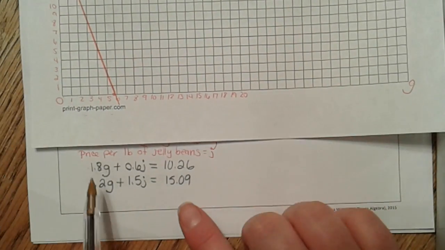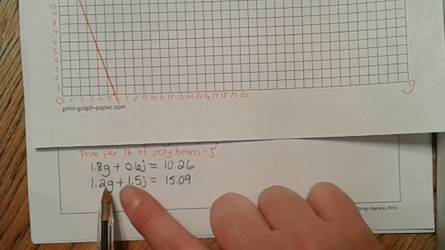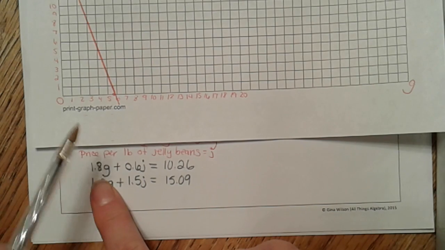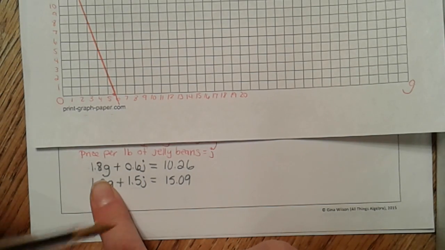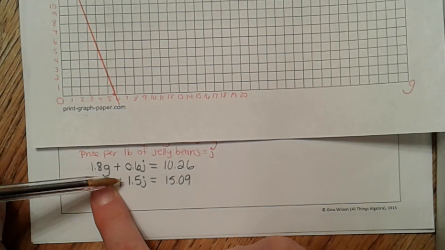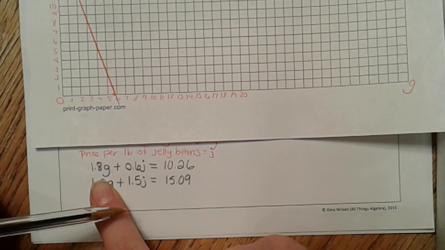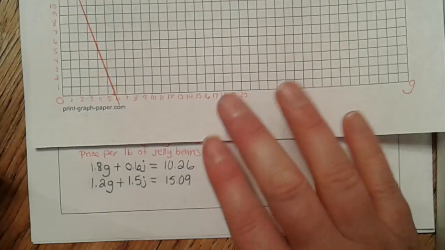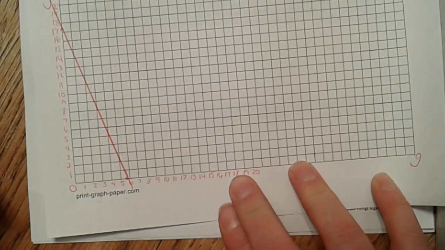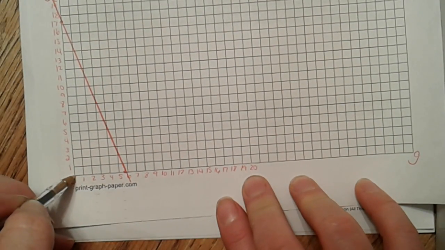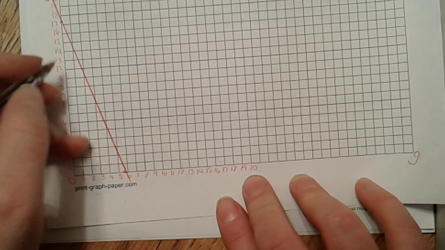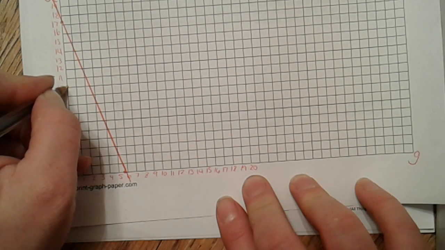This one would say, okay, let's say if the gummy bears were completely free and I bought 1.5 pounds of jelly beans and it cost me $15.09, what did I pay for the jelly beans? Well, we divide both sides by 1.5 and we end up that the jelly beans would cost $10.06. So if gummy bears is equal to 0, jelly beans is equal to 10.06, which is right there on 10.